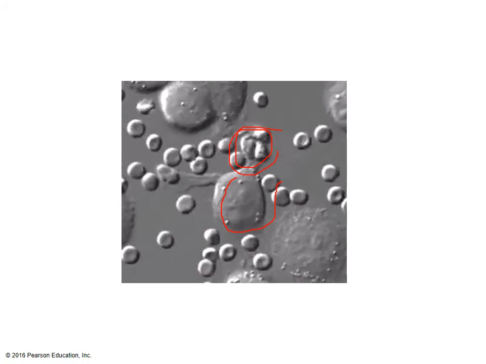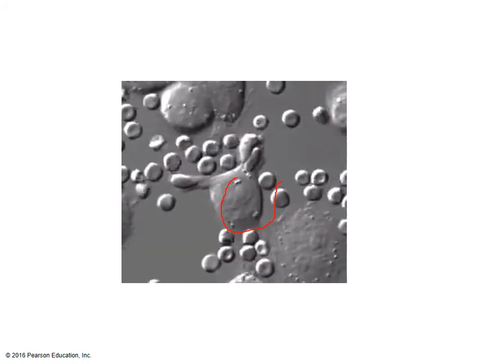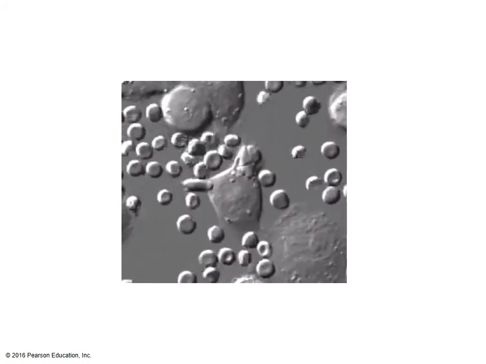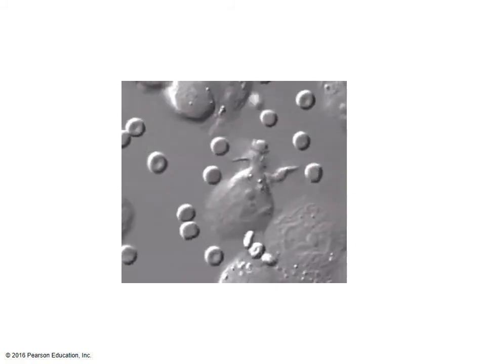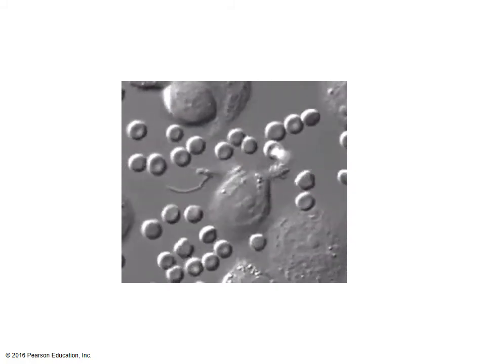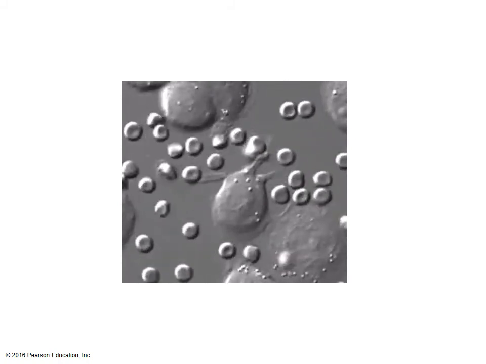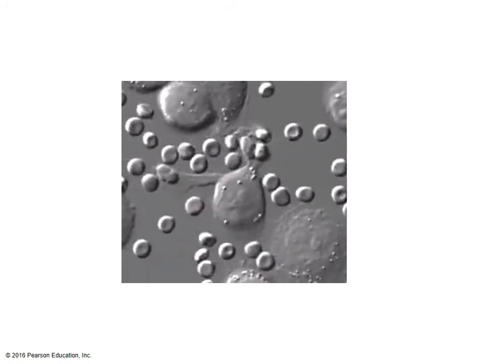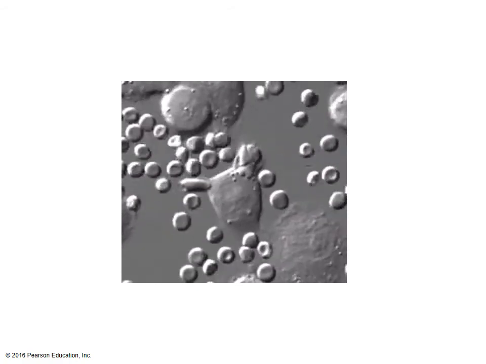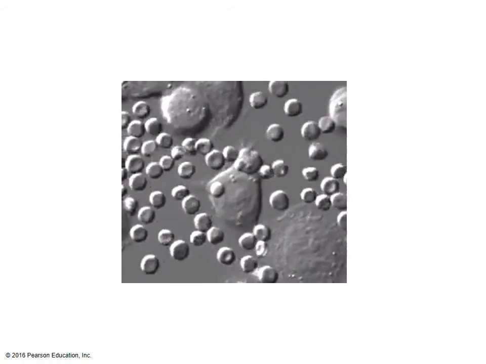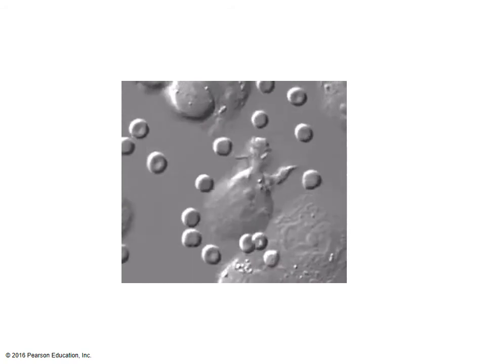Obviously, if you have a larger invader, a larger load of pathogens, then the macrophages will be one of the first to encounter it. And then part of what they'll do, through their mechanism of action, is alert the other T cells and B cells to come over and assist in the immune system response. Look at it go. Isn't that amazing that the cell can do that?